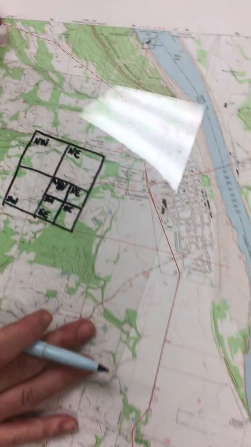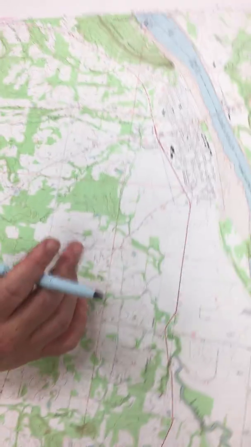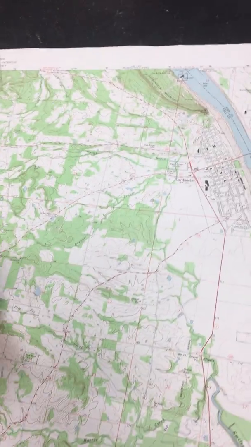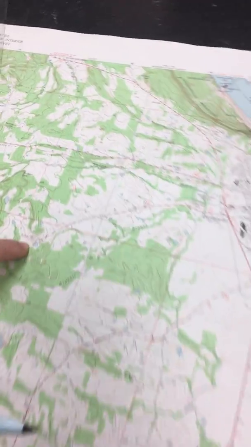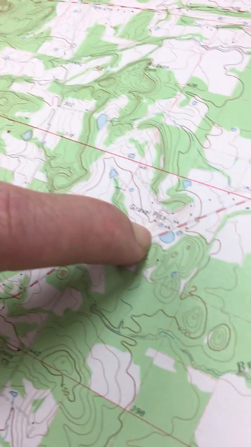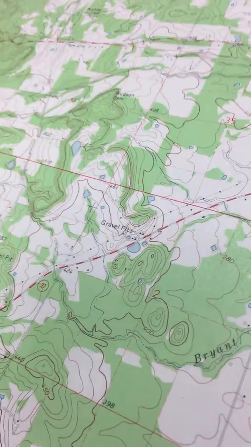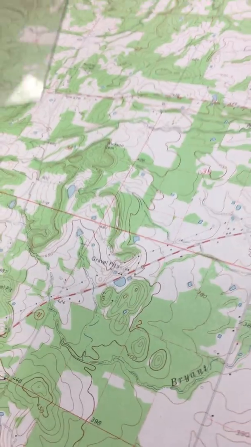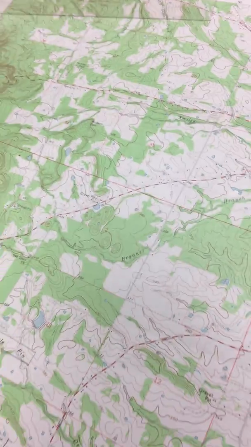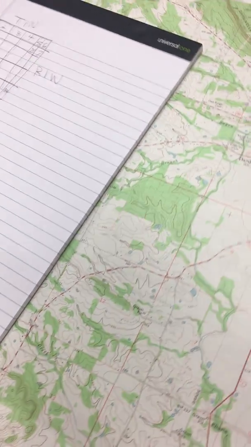So what I would like to do is let's take a look at these gravel pits right here. I want to show you how to label this. And the funny thing about using the grid system is it's backward.